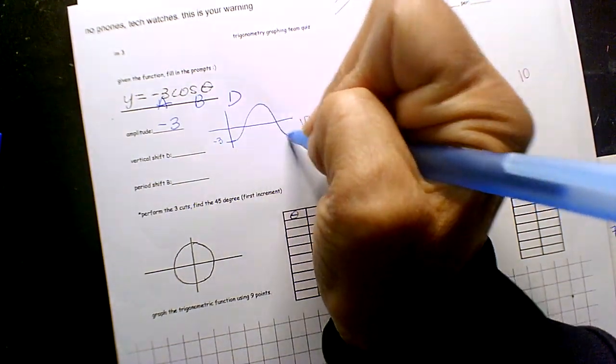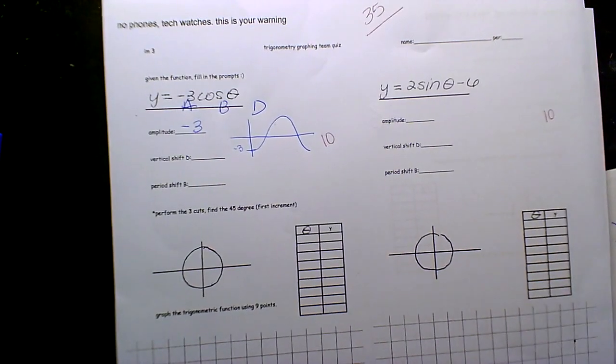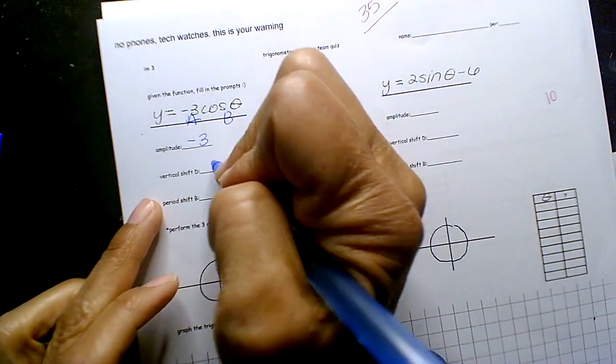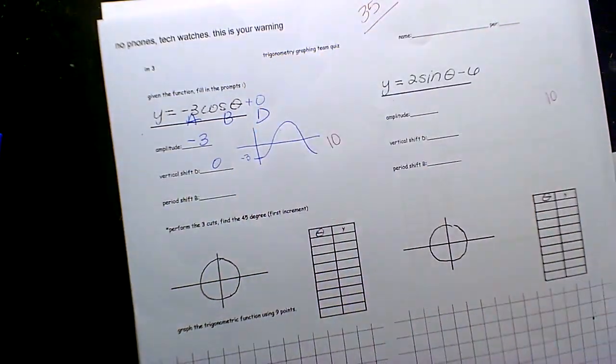It's going to come up and come right back down. That's what the amplitude does. If it was a +3, it would be like a trench, like you fell in a hole. Okay, all right, what's my vertical shift? There is none, right, because it's like +0.